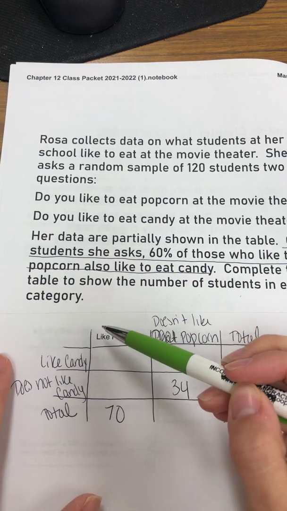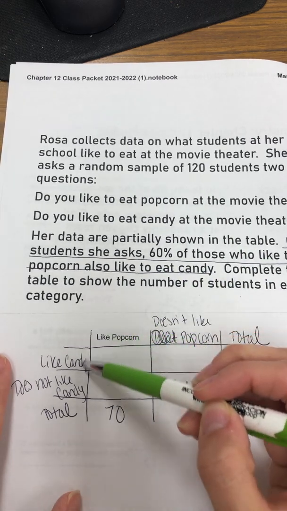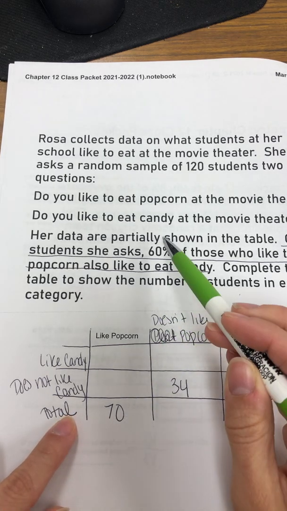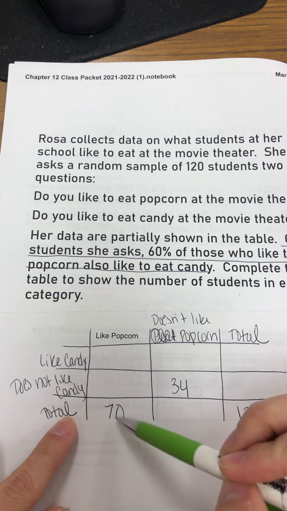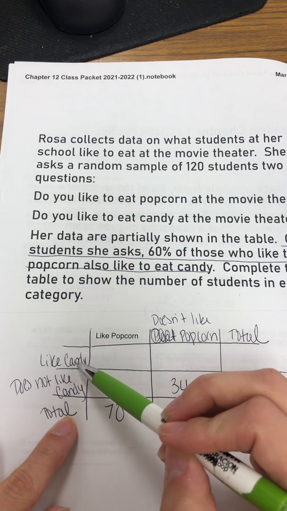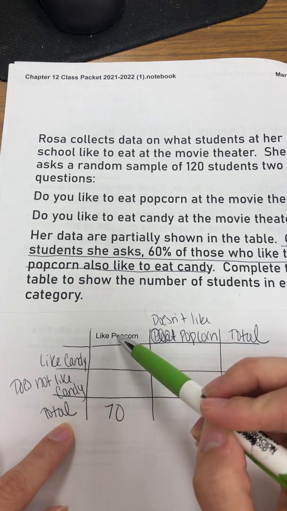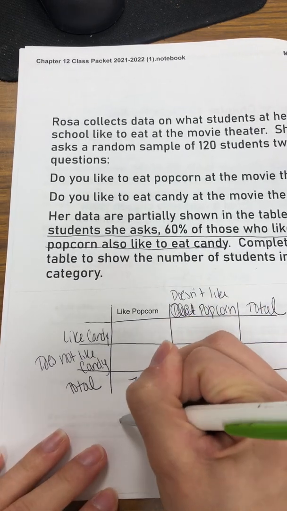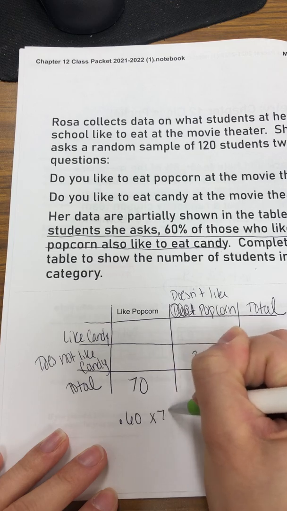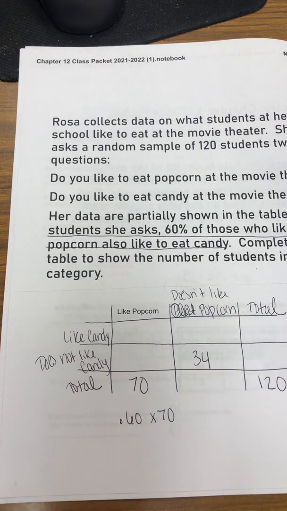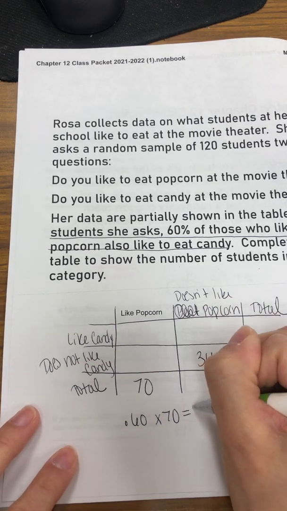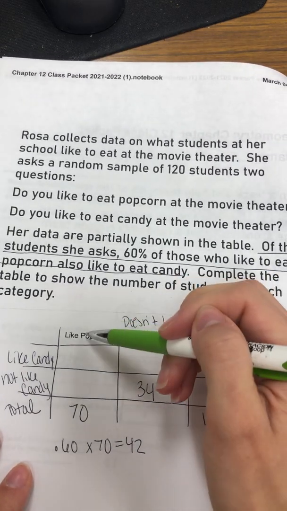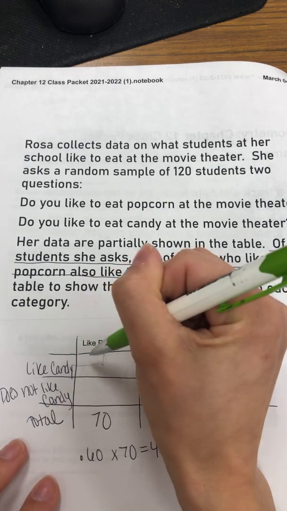If I go down to my chart, if I look at like popcorn, that's a column, the total that like to eat popcorn is 70. So I have to take 60% of 70 to see how many students also like to eat candy. So to review that, if you're going to take a percent of something, you have to multiply. So 0.60 times 70, which is going to give you 42. So 42 students like to eat popcorn and candy at the movie theater. So that's going to go here.